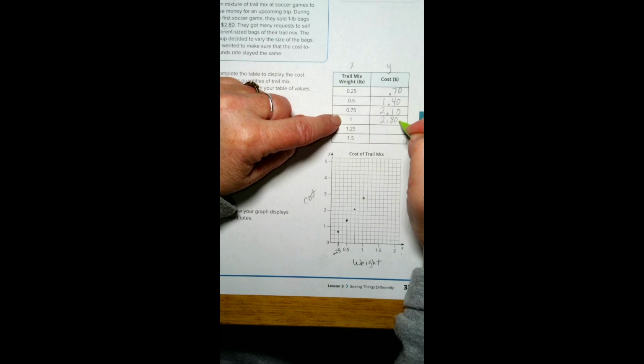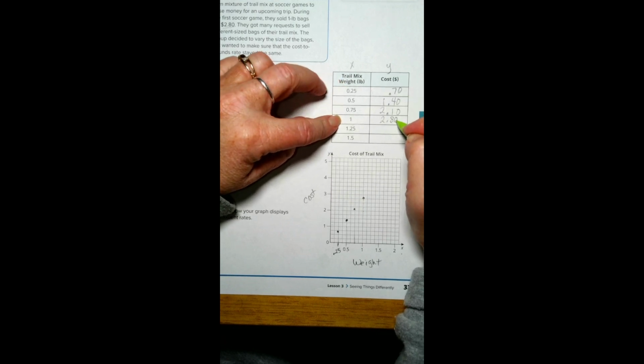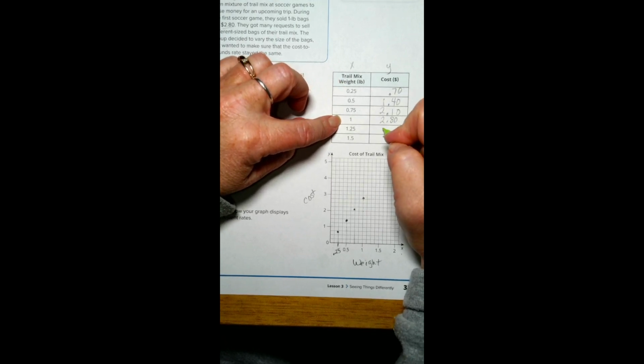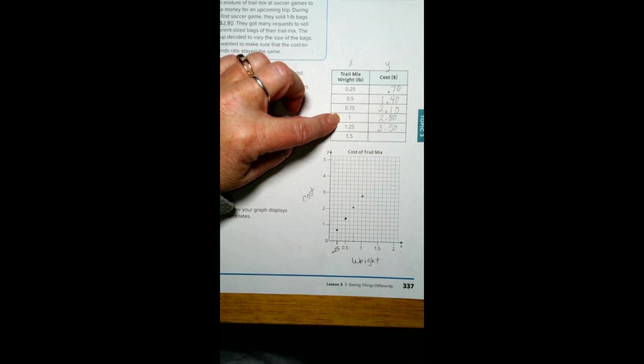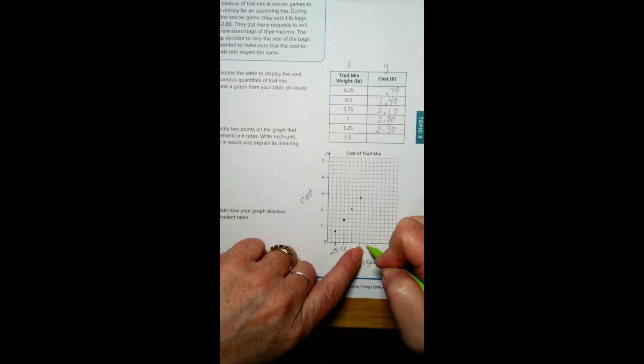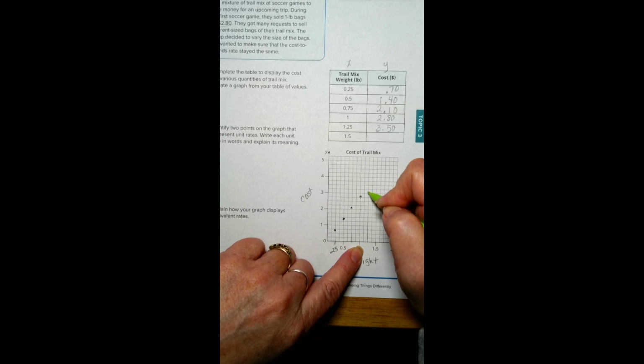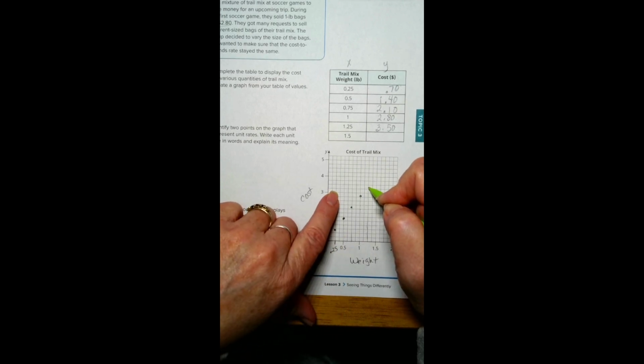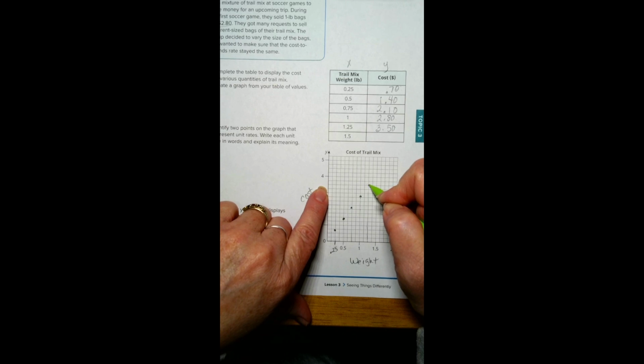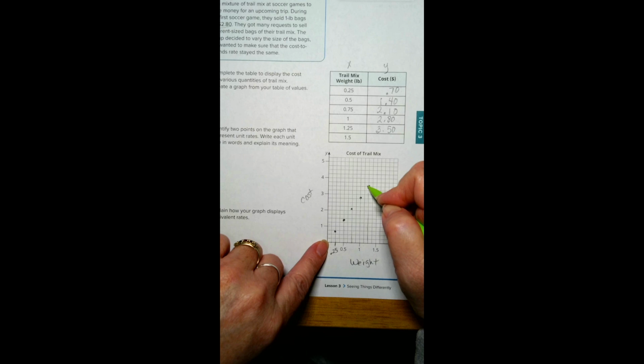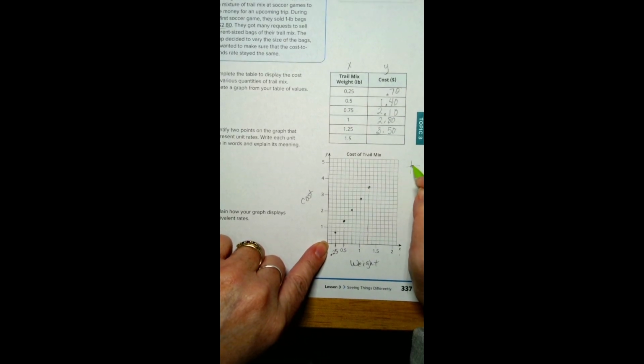Okay, so 1.25, so we have the 1 pound and the quarter of a pound, so $2.80 and 70 cents is $3.50. So 1 1/4 pounds, it's going to be this line here. $3.50 is right here. That one's nice. That's our only one that is exactly on the little crosshairs right there.